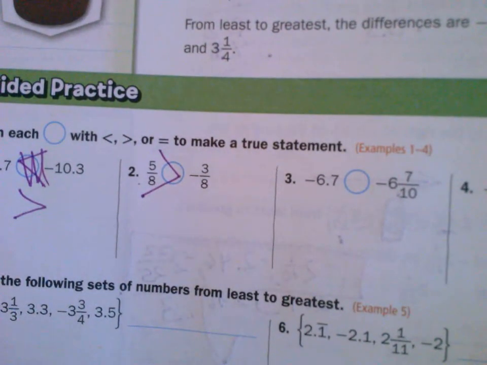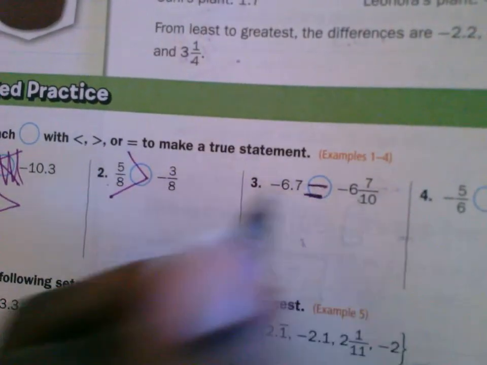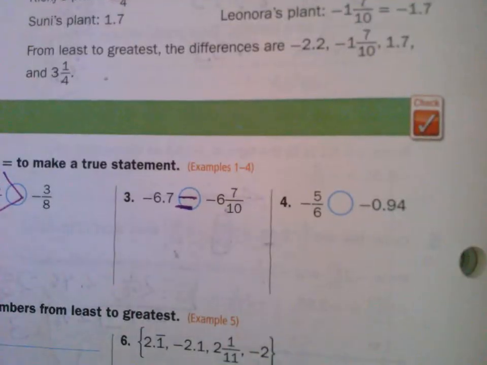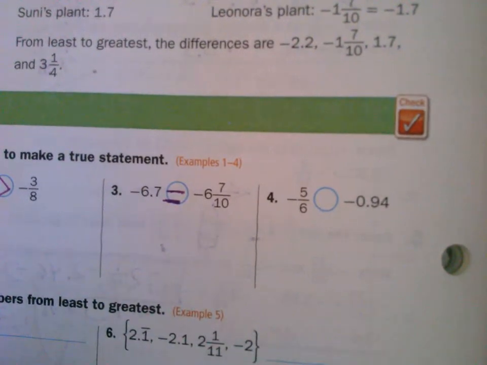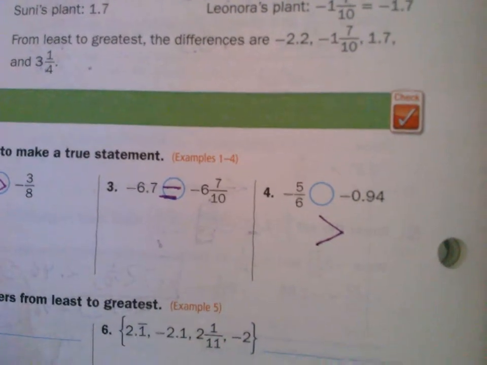Okay, it's equal sign. All right. Number 4. All right, let's do the long division, and I'll give a dot to the person that can confirm the answer. She says that it's greater than. Let's see if she's correct.